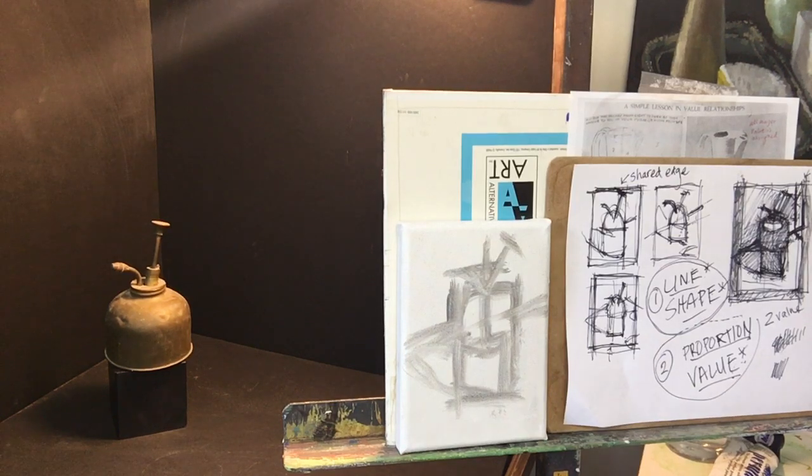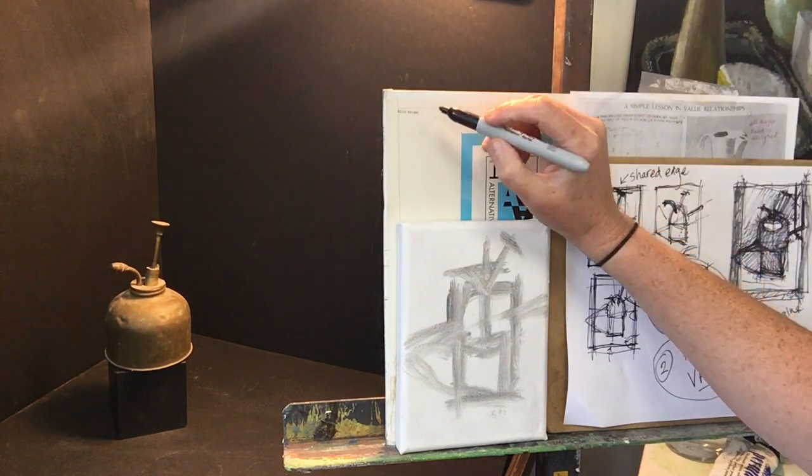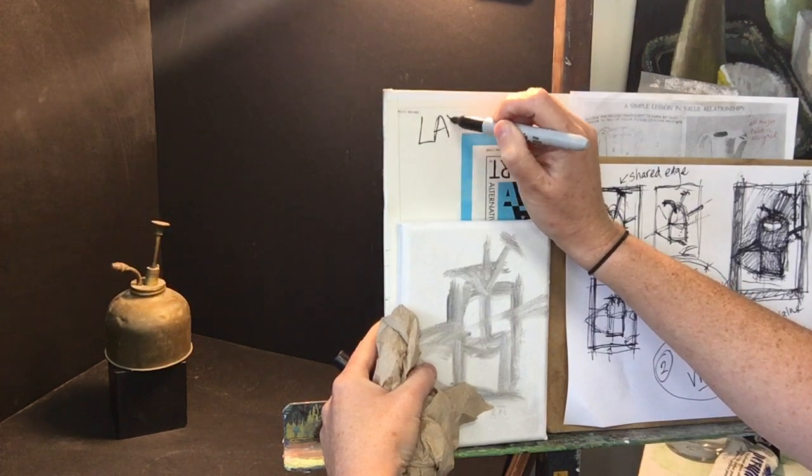So in the first stages of the painting, we're going to kind of simplify this into 3 different layers. A painting is always developed in layers. Okay, let's write that down. I'll write it right here. Layers, right?